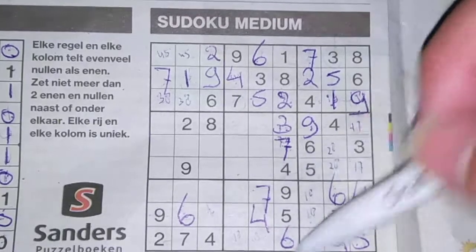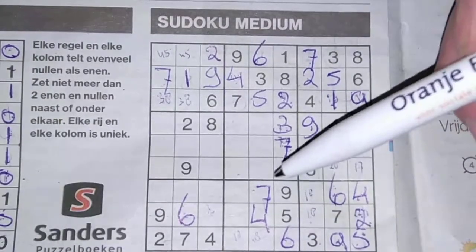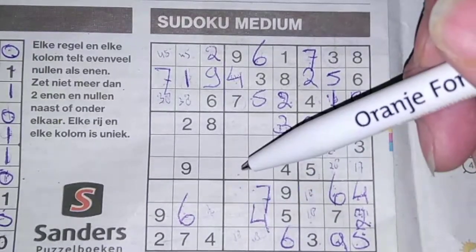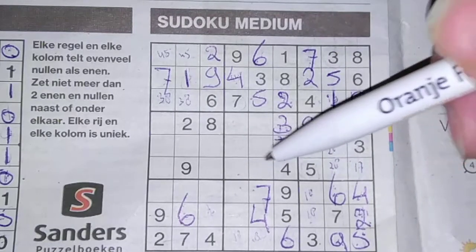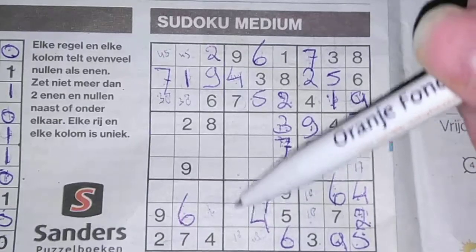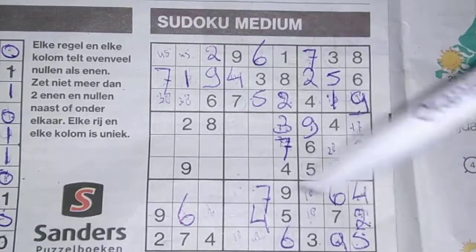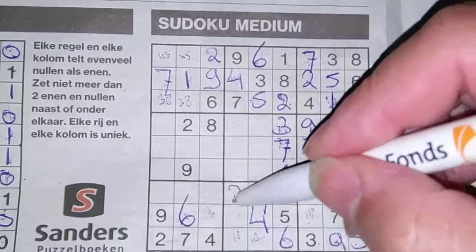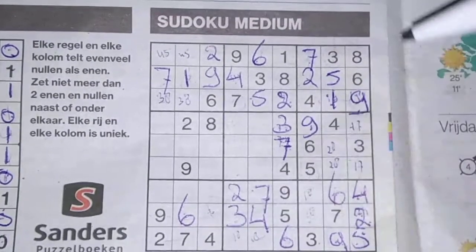2 numbers left in this big square for the numbers 2 and 3. We have a 2 here, no 2 there. 2 should be here, and the 3 goes there.